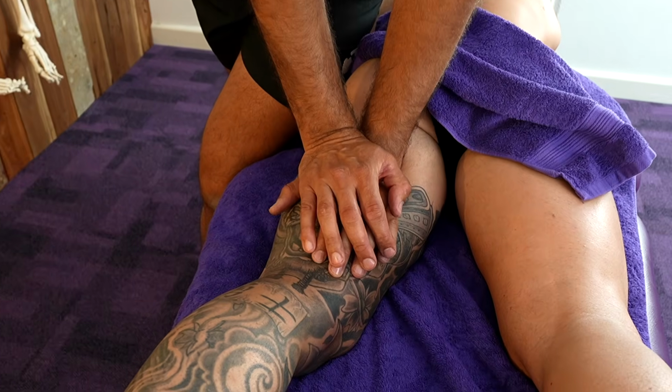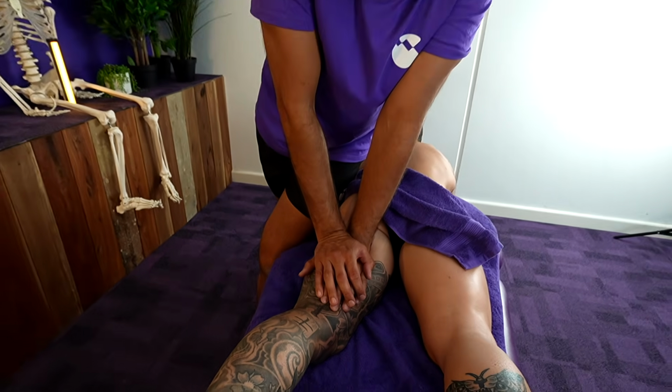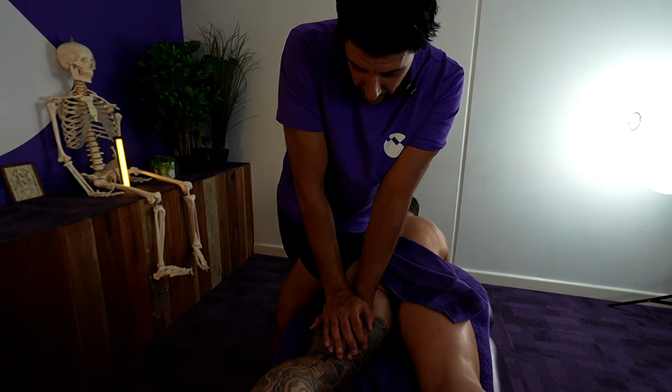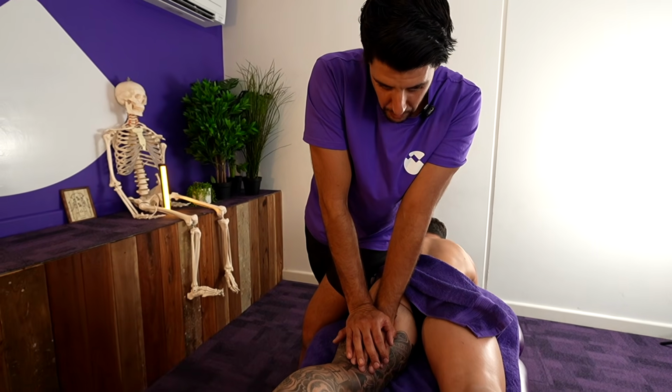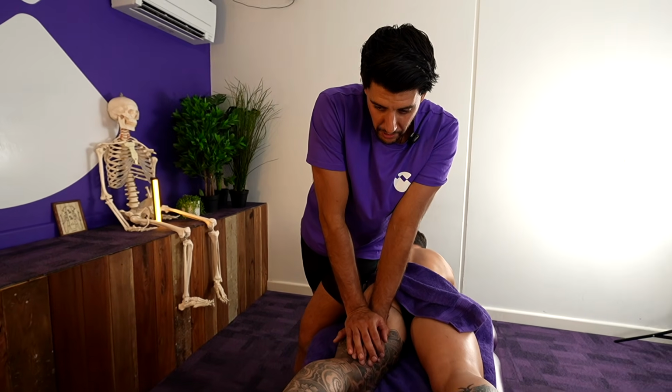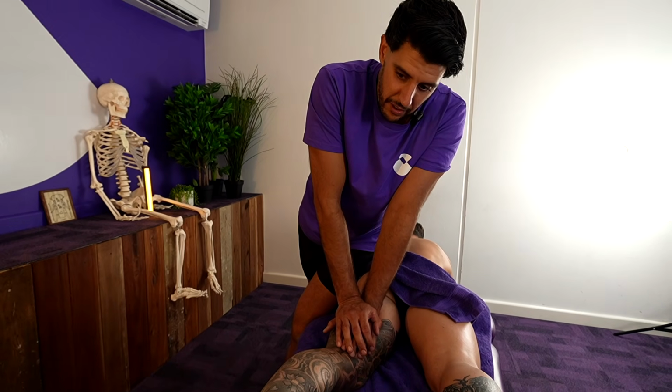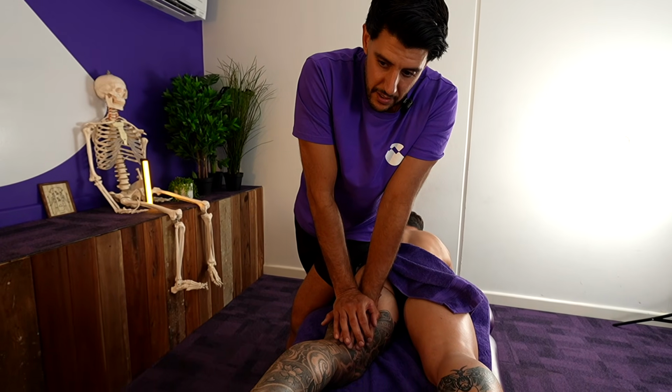So with body work, if you find a lead, you've got to follow it. With the other leg, I stopped a third of the way down because I felt like it was done. Whereas with this one, I felt there was a lead that I wanted to keep exploring. So that's why I've kept this one going.